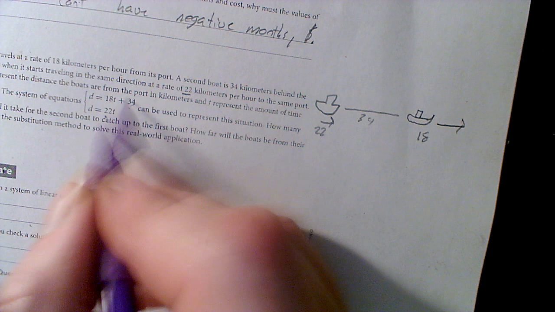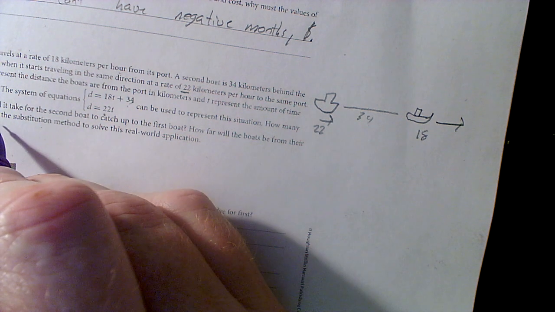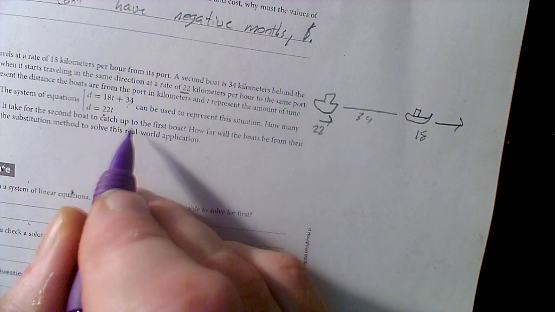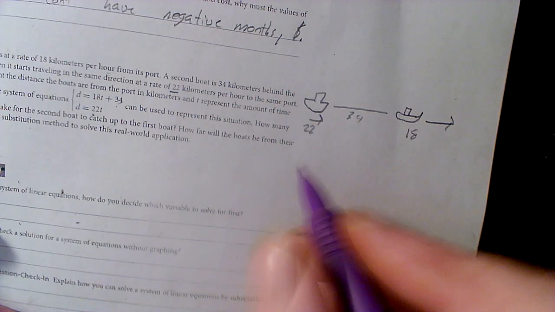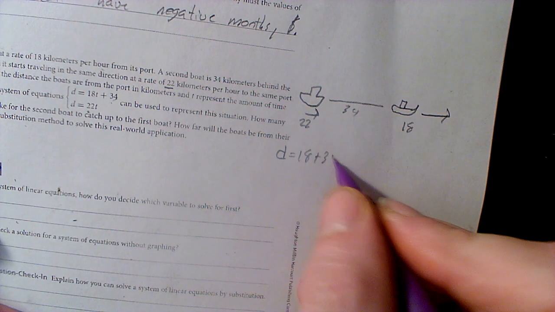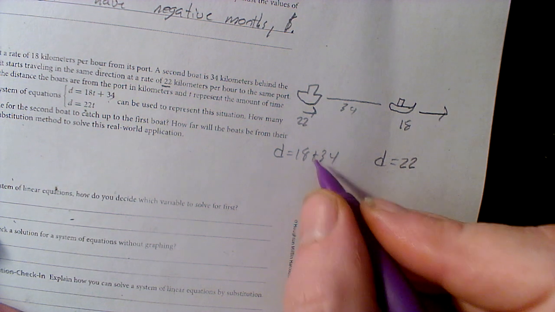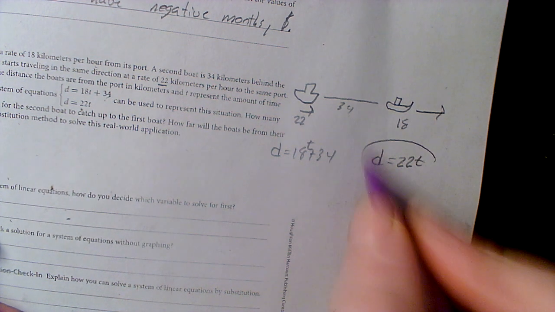All right. So it's going to ask us how long. Let's see what it asks us. How far will the boats be from their port, right? Probably when they catch up. How many hours will it take the second boat to catch up to the first boat? So we have a system here. We want to find out when the total miles is true. The total distance D equals 18T plus 34, and D equals 22T, right? So this one's solved for.